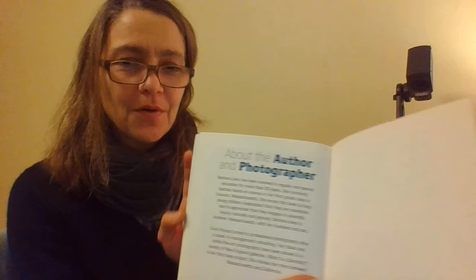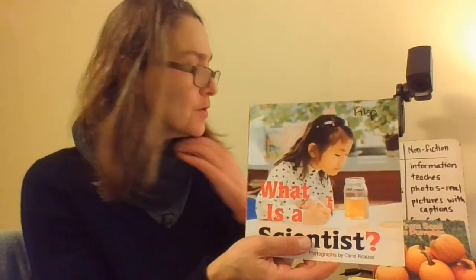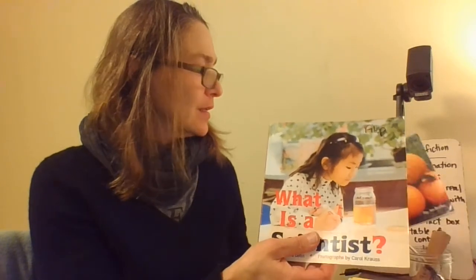The science, many fun jobs. Okay, and this is What is a Scientist, and you are practicing asking questions while you read. And today we read a nonfiction text.